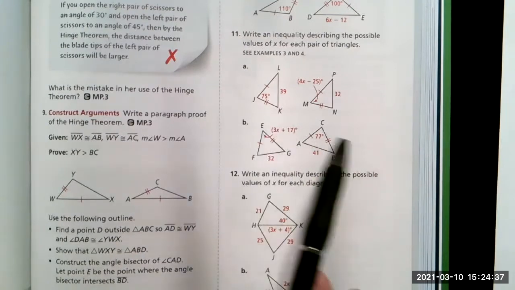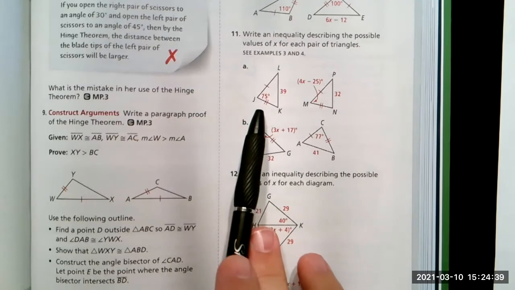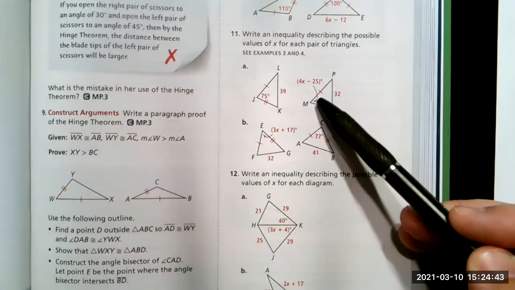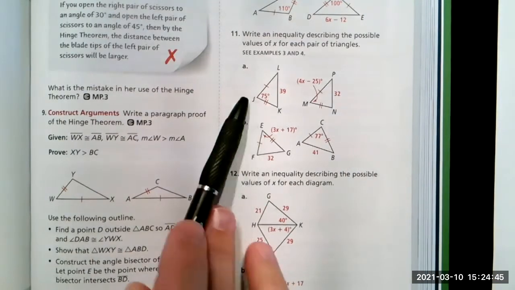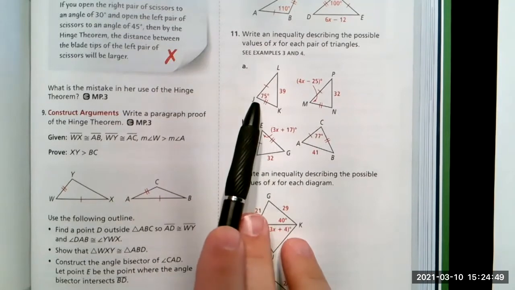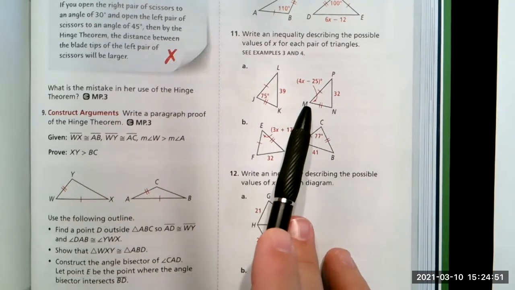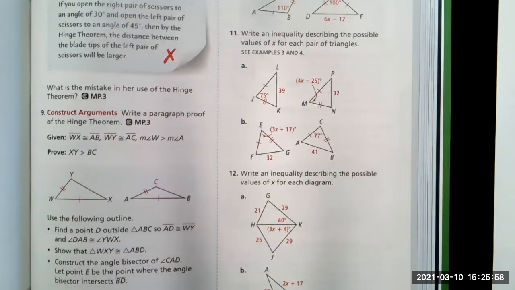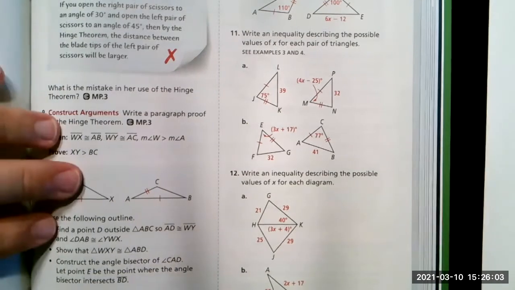So with this one, they're giving you that JL is the same length as MP. They're giving you that JK is the same length as MN. They're giving you that angle J is 75, angle M is 4x minus 25, and then they're giving you those side lengths as well. So with problem 11a, it's kind of more the same.